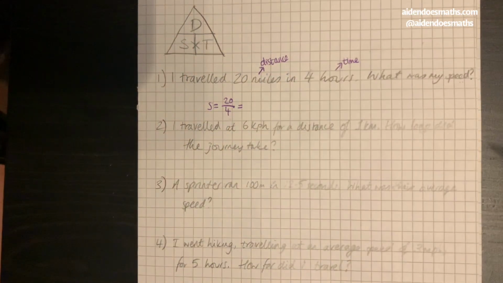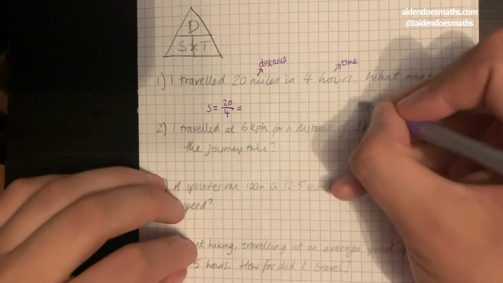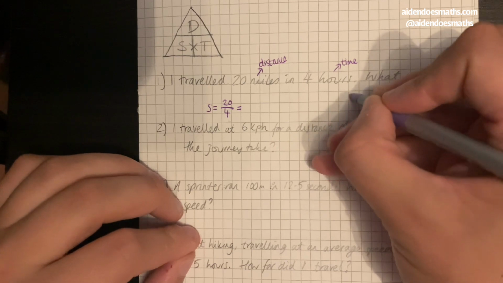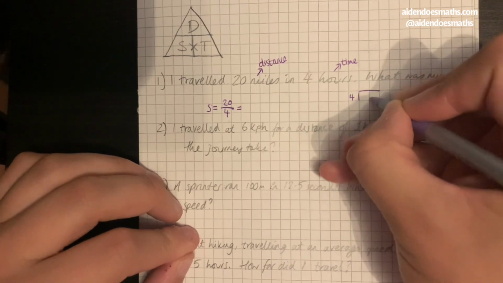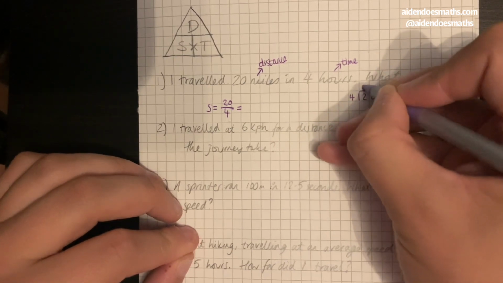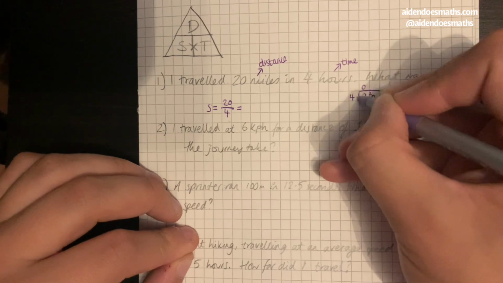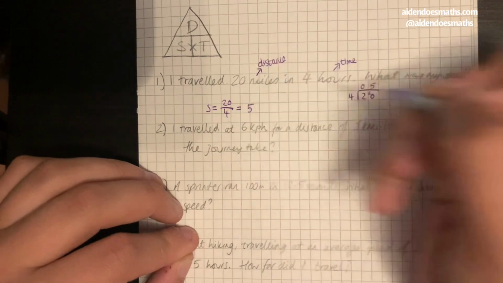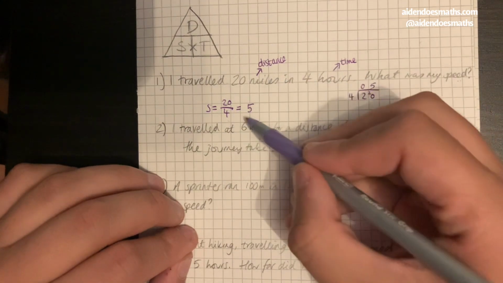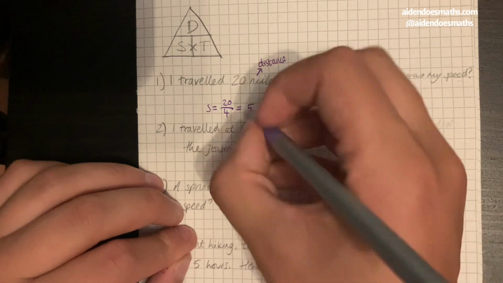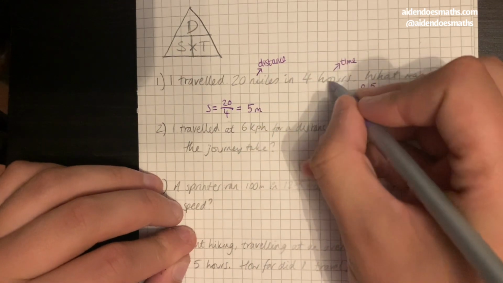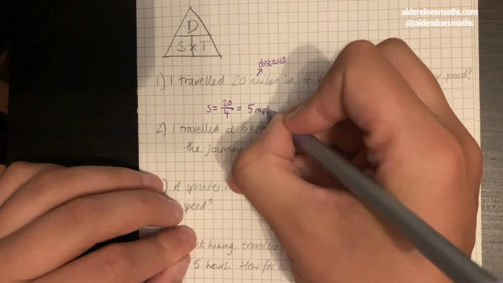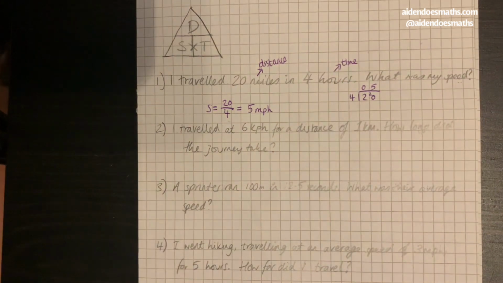So again, if you can do it in your head, brilliant. Okay, let's see if we can do it without a calculator, this one. So how many 4s go into 20? Okay, so 4s into 2, there's 0. 4s into 20, we should get exactly 5. So our answer there is 5. Okay, and remember the units, so the distance was miles. Okay, and the time was hours. So we can put mph, or if we want to write it in full, we can write miles per hour.